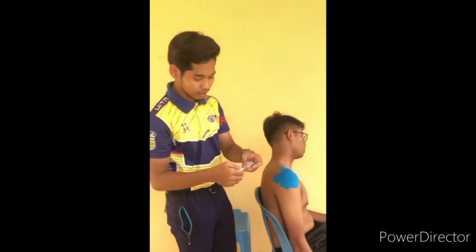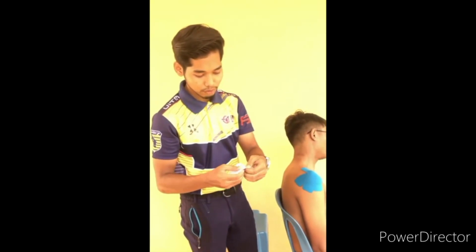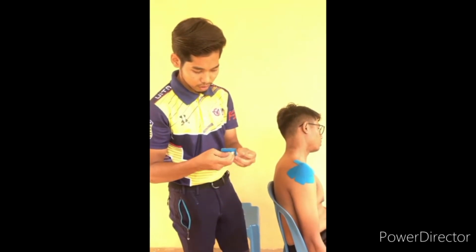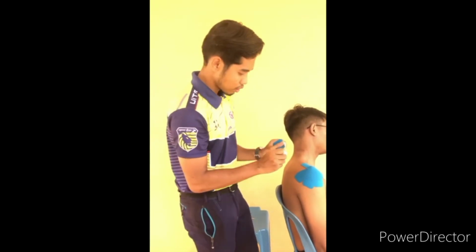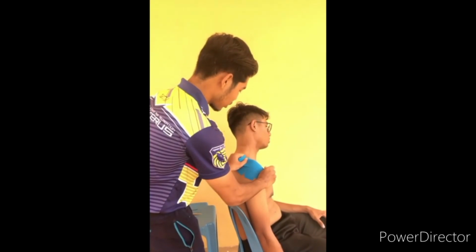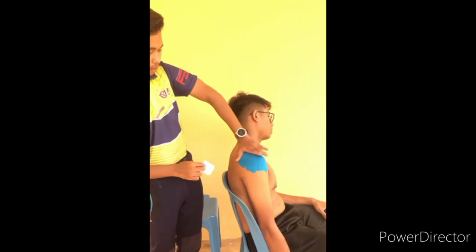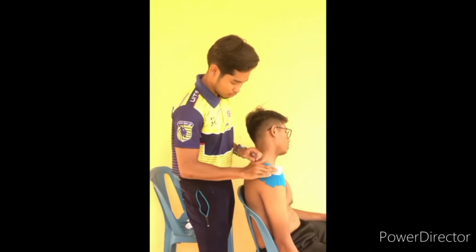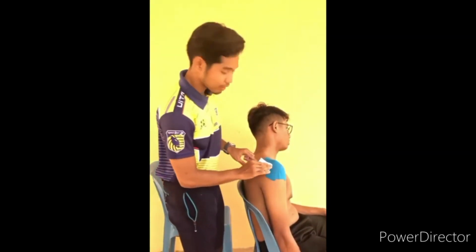The last part, the last piece of kinesio tape. Also the same, we make a tear at the middle of the tape. Stretch 80% and put it on. Zero stretch at the end of the tape. Make friction. Okay, that looks good.